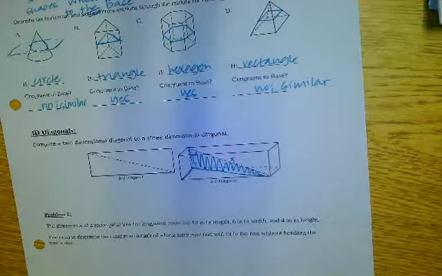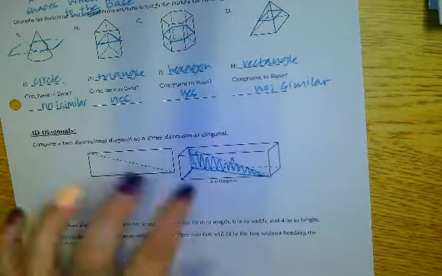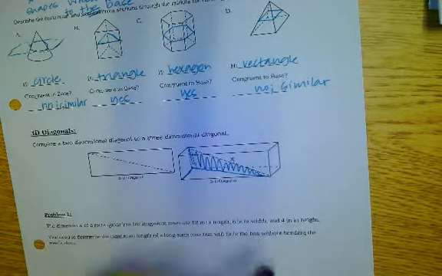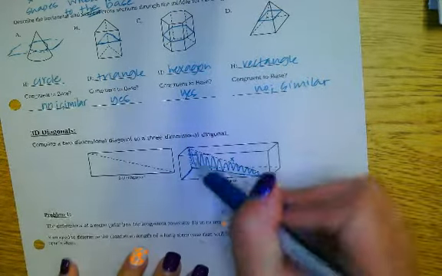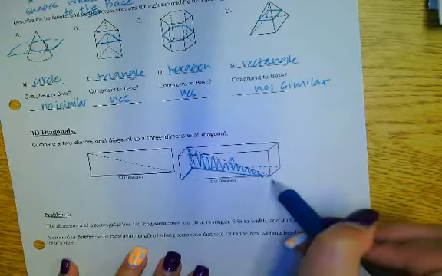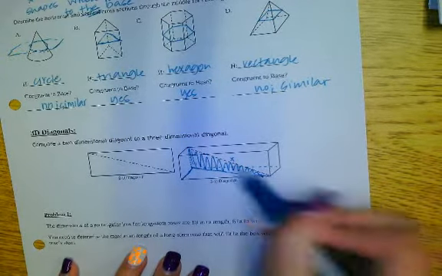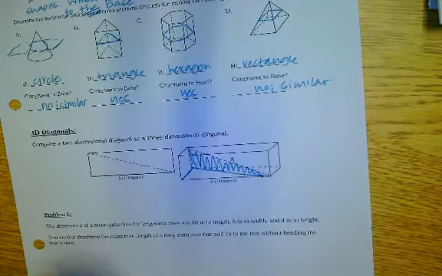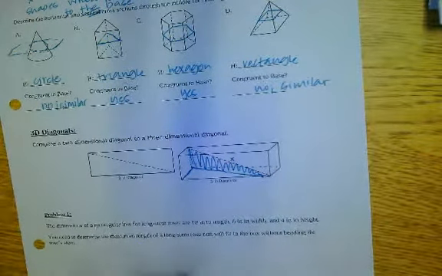Okay, so you're going to have to essentially do Pythagorean theorem twice. You need to use Pythagorean theorem to find the diagonal of the base. And then using the height and this diagonal, those two become your legs now. And you're using Pythagorean theorem again to find the hypotenuse, which is your diagonal. Okay, so we're going to practice.